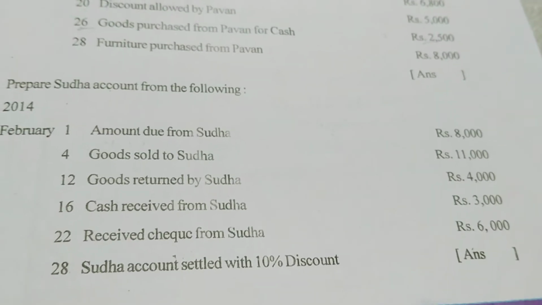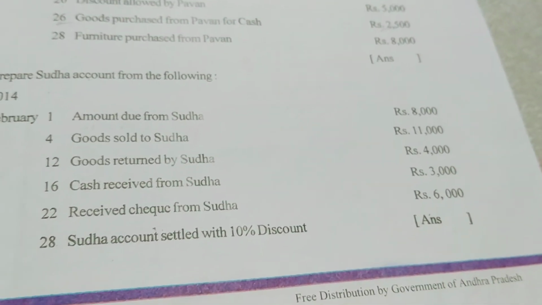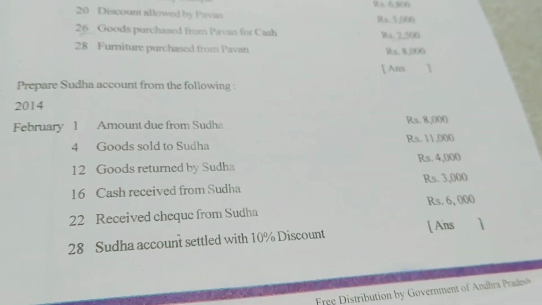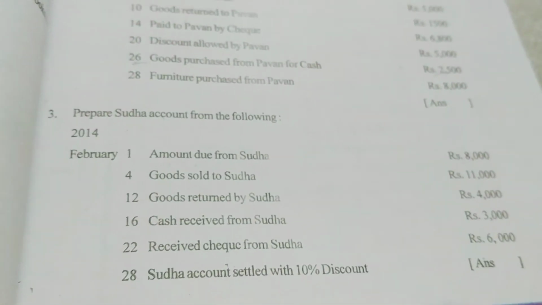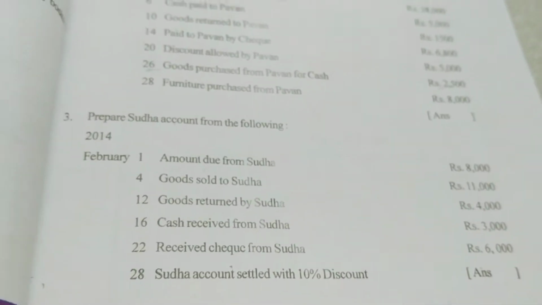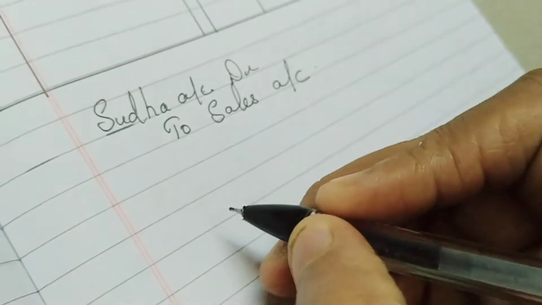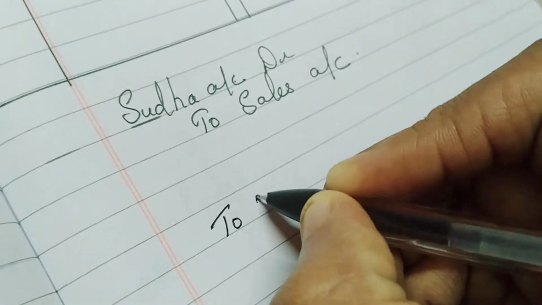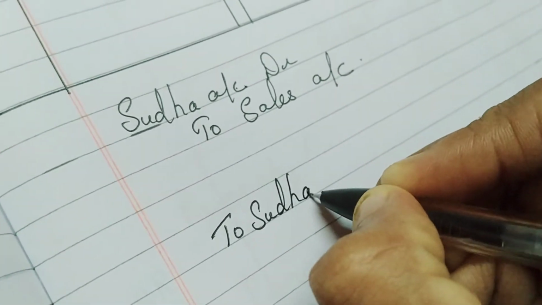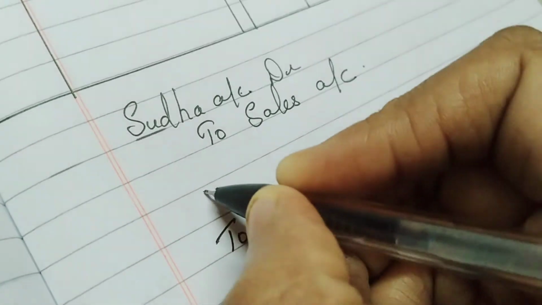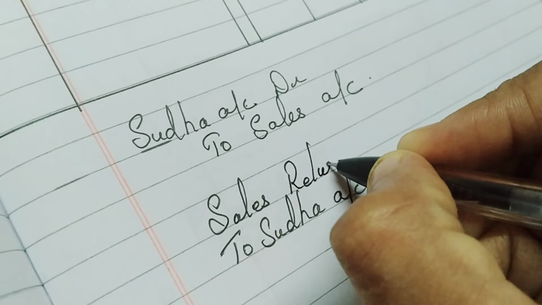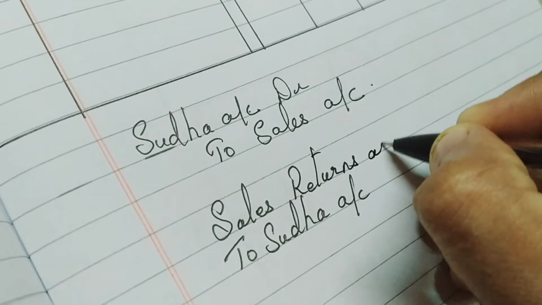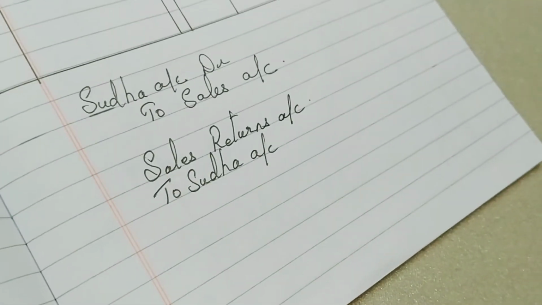Okay, the next entry, if you see, goods returned by Sudha 4,000. Okay, Sudha has returned us the goods. It means what? We must have sold. After the sales was done, Sudha has returned us some goods. So how do we write it? Sudha is the giver of goods, so Sudha will be credited, and goods have come back because of sales returns. It is an expenditure to us.